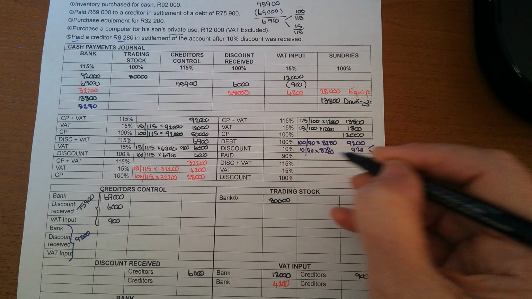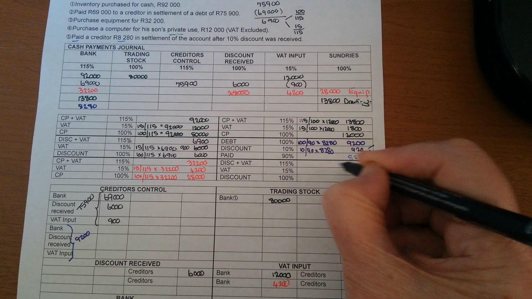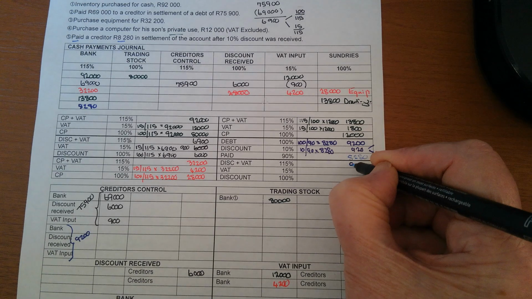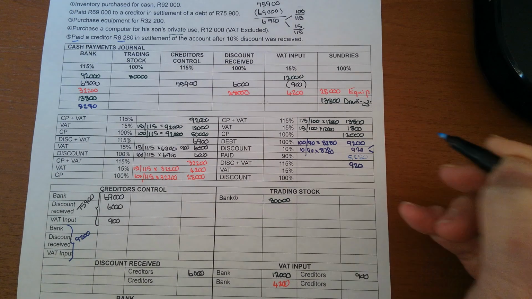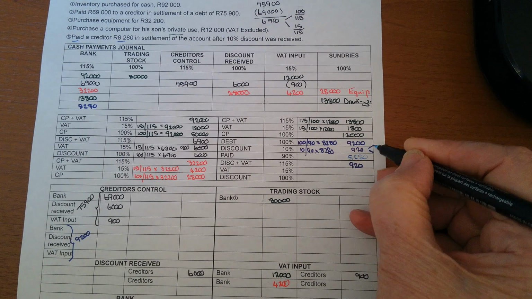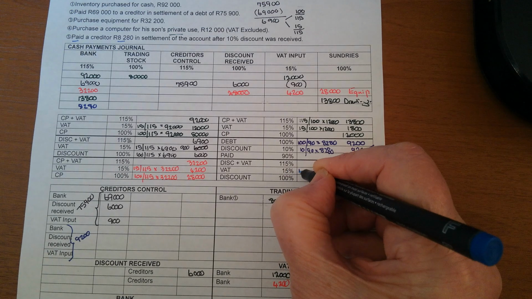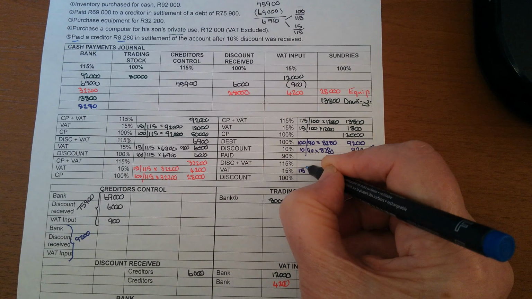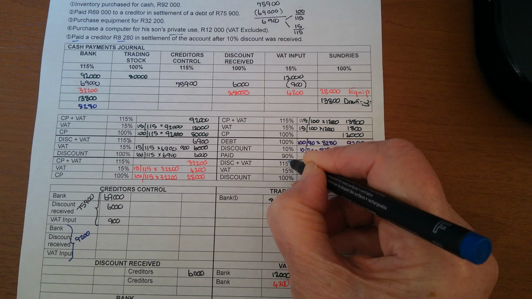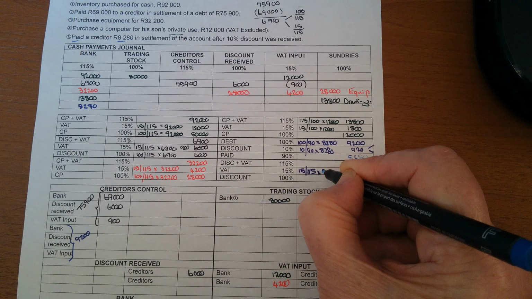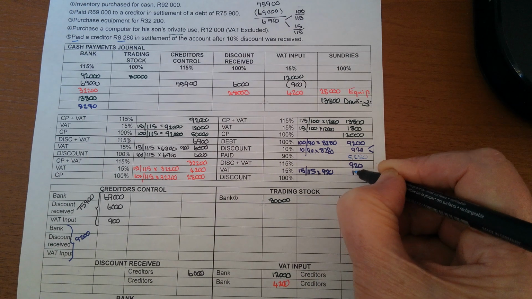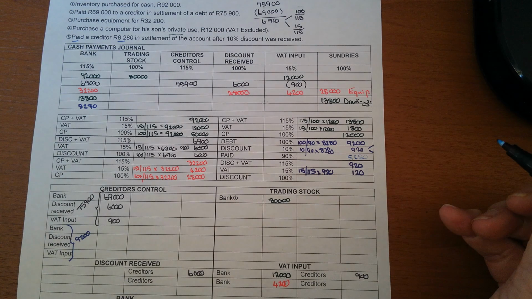So the discount plus the VAT is 115%, and that equals the 920 that we calculated. Now I have to say the VAT included in that discount, so the one that I want over the one that I know, times 920 will give me 120 Rand.